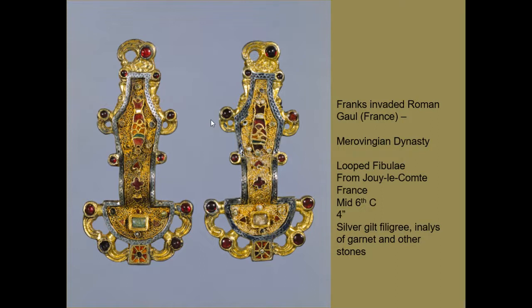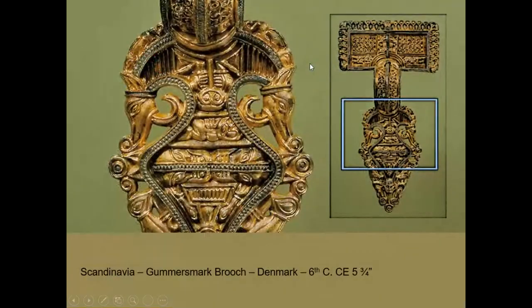There are an enormous number of different skills being used here. Filigree, this infill of intricate wire work, is what you see all throughout, and the inlay of these different precious stones is also pretty typical of migration period work. This example comes to us from Denmark. You can see that symmetry is pretty prevalent throughout the migration era work.